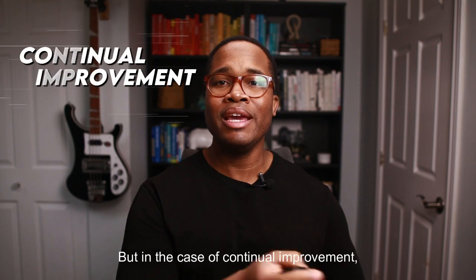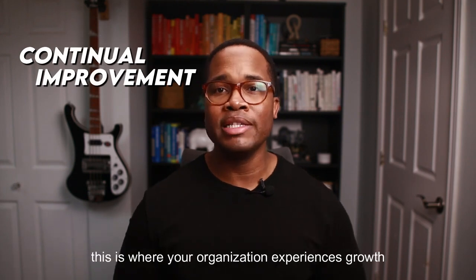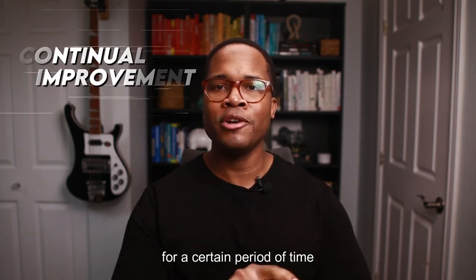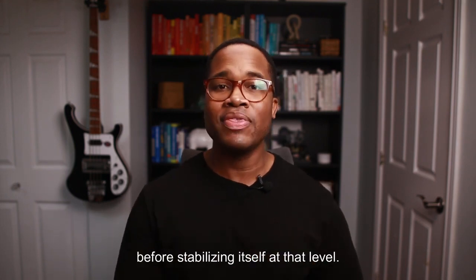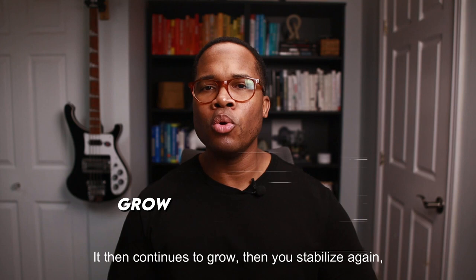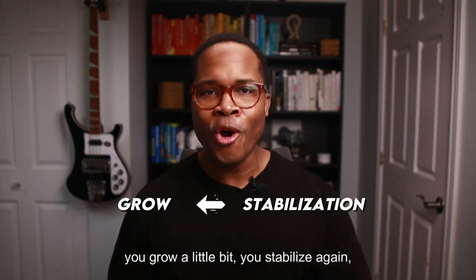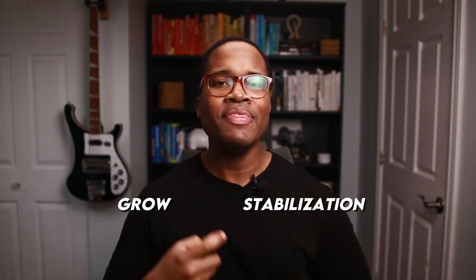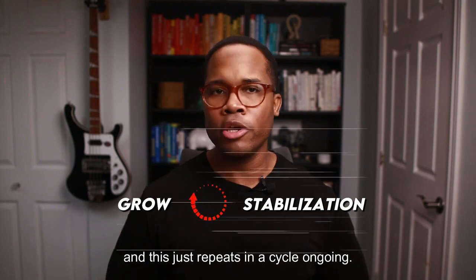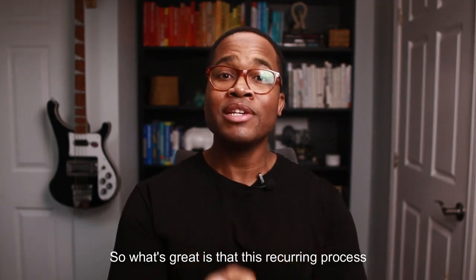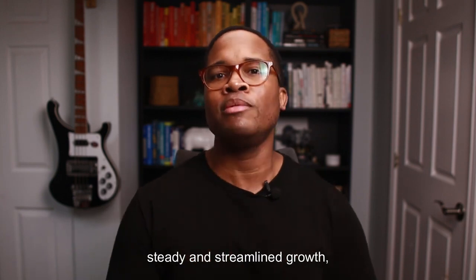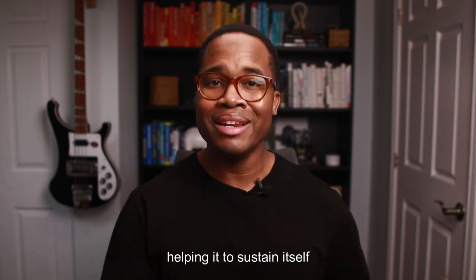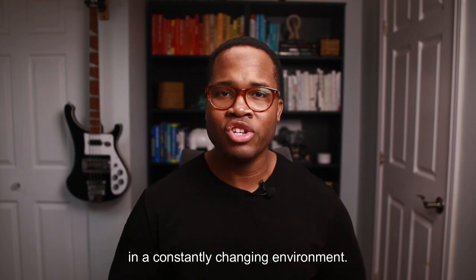But in the case of continual improvement, this is where your organization experiences growth for a certain period of time before stabilizing itself at that level. It then continues to grow, then you stabilize again, you grow a little bit, you stabilize again, and this just repeats in a cycle ongoing. So what's great is that this recurring process allows your organization to undergo steady and streamlined growth, helping it to sustain itself in a constantly changing environment.